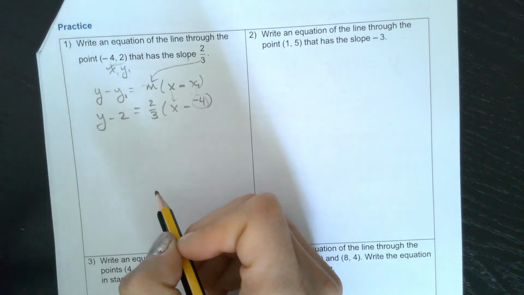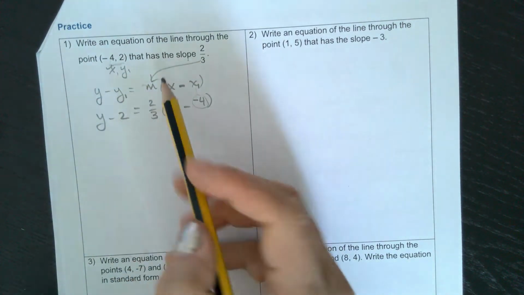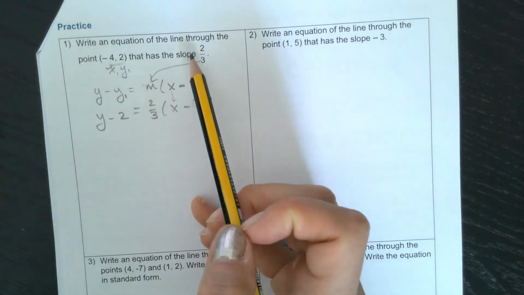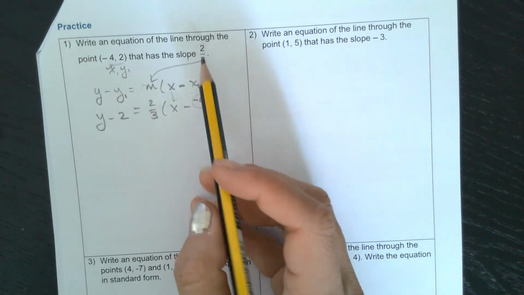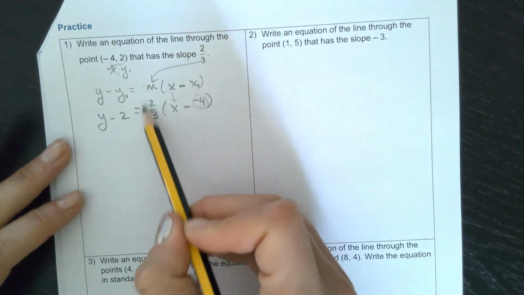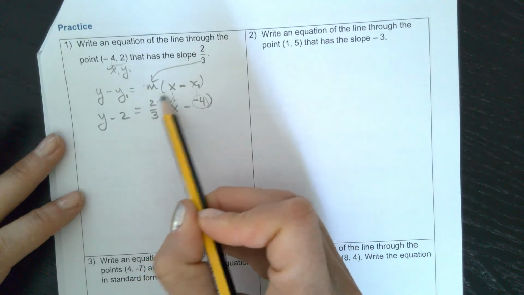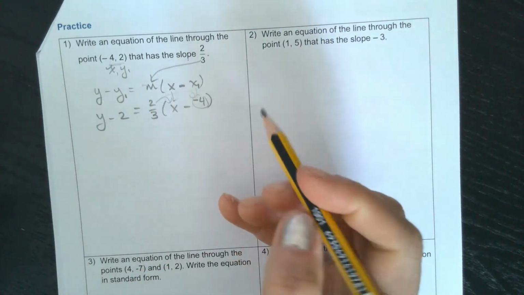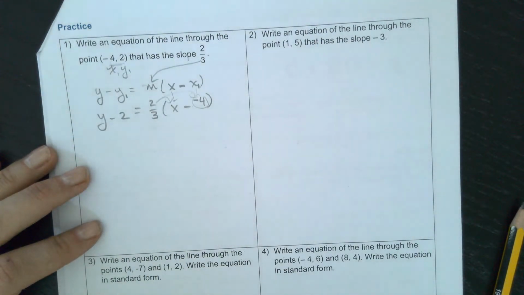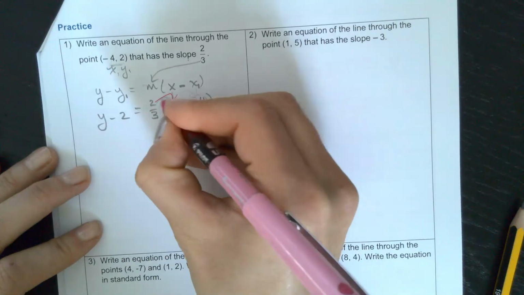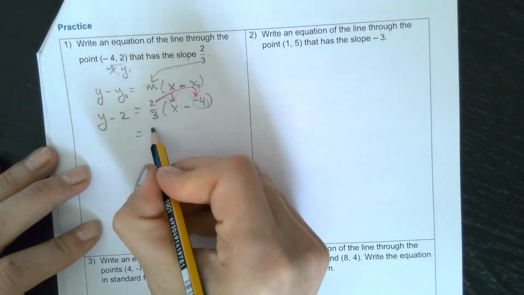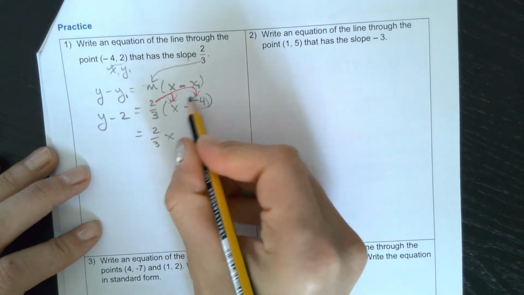Now there are different ways to do this. It doesn't say it has to be in slope-intercept form, and it doesn't say it has to be in standard form, so you can put it any way you want. If I want to get rid of the fraction, I could multiply this out, or I could get rid of the fraction. I think I might just multiply it out. It doesn't matter which way you do it. I'm going to multiply this out like that, and I will get 2 over 3x. That becomes a plus.